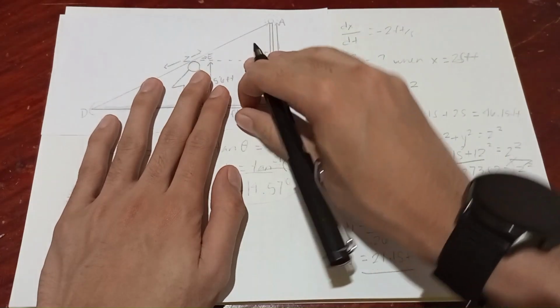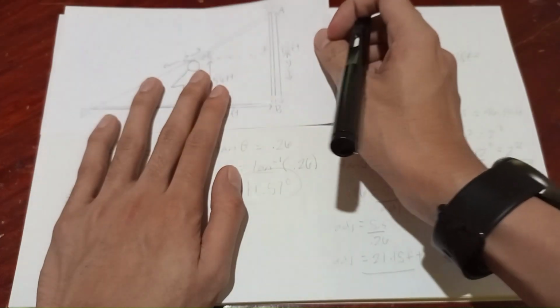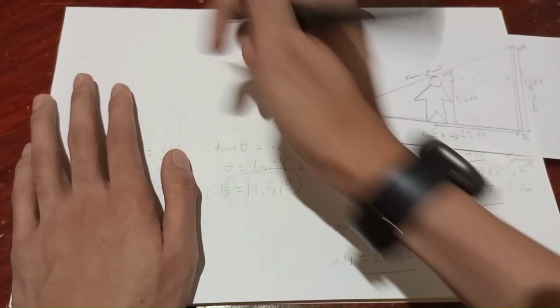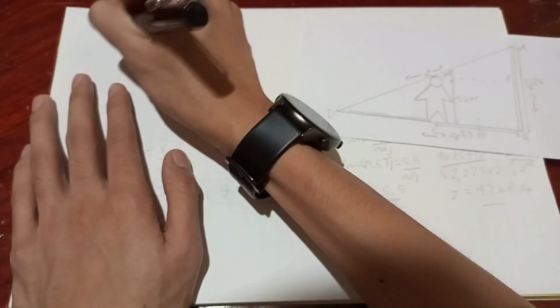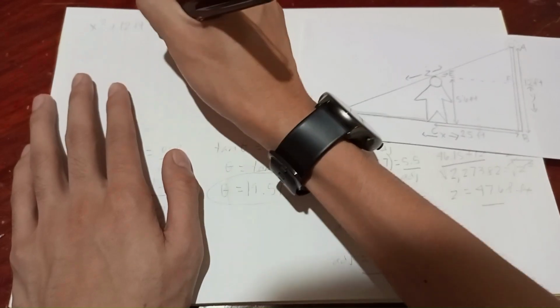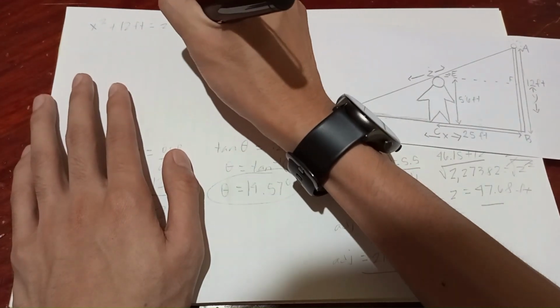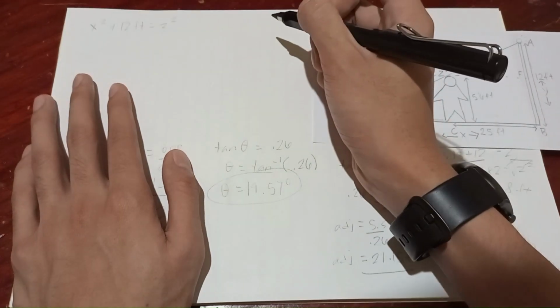Now we can plug in the formula that we are going to differentiate with respect to time, which is x squared plus 12 feet squared is equals to z squared. Now let us solve the problem.